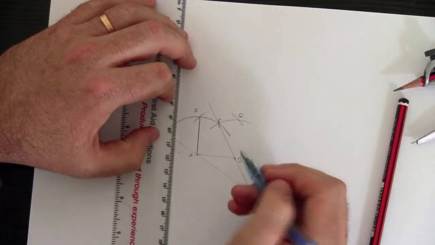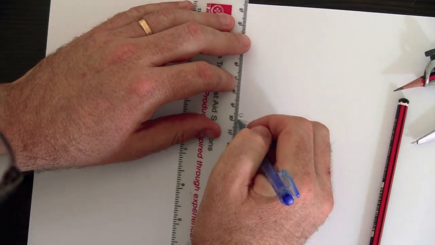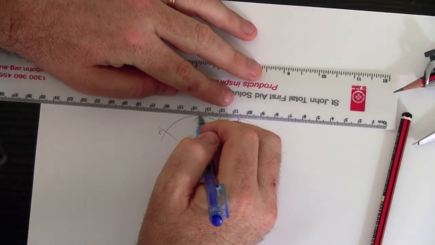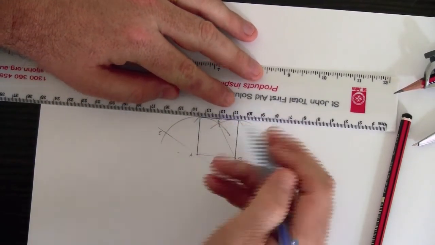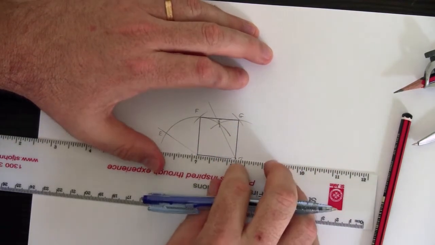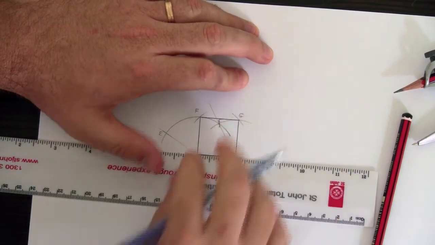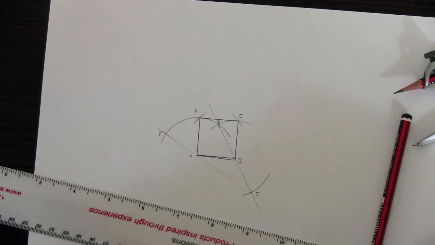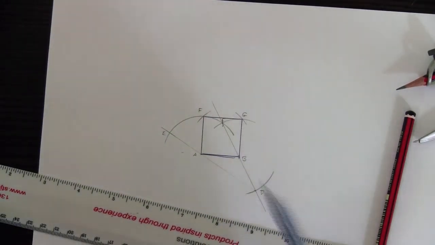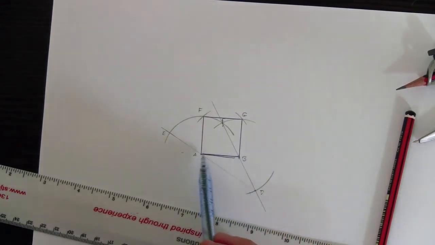So there's the edge from A to F, from B to G, from F to G, and from A to B. And you have a square which uses AB as one of the edges. Make sure when you're drawing it, you don't let the ruler slip, so you've just got one straight line.